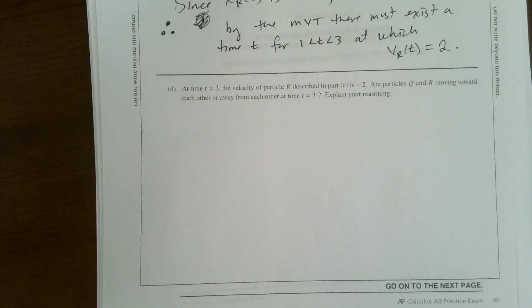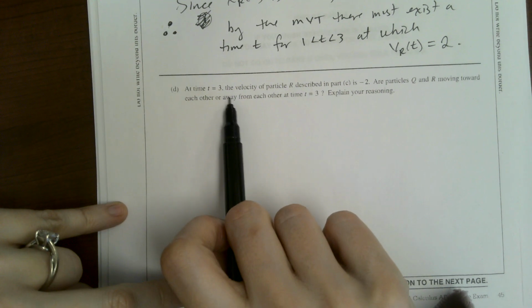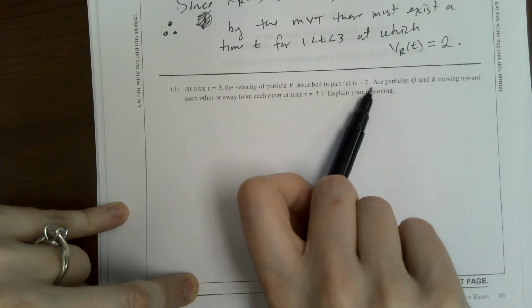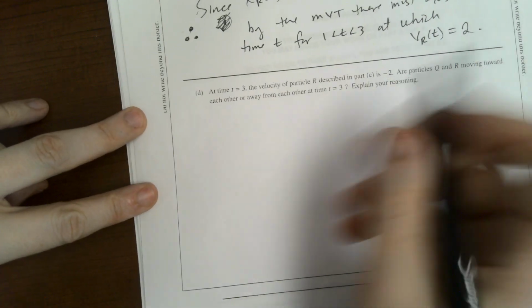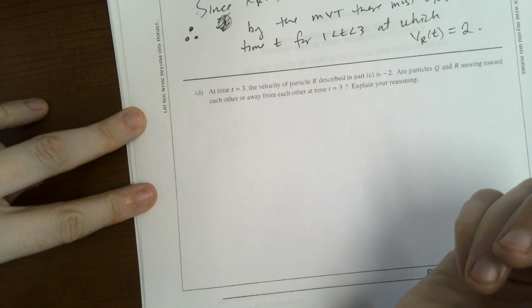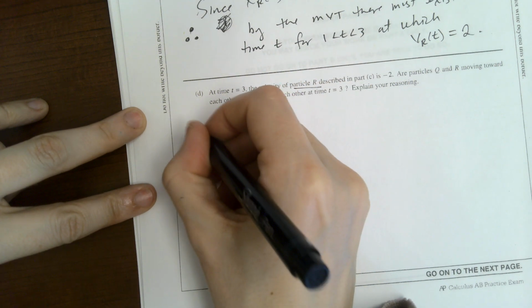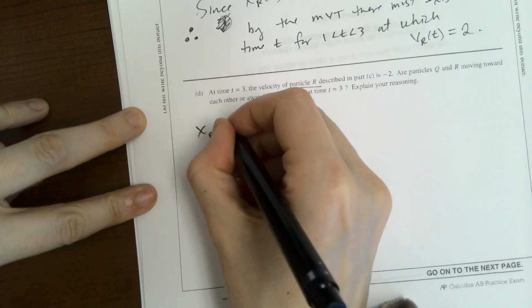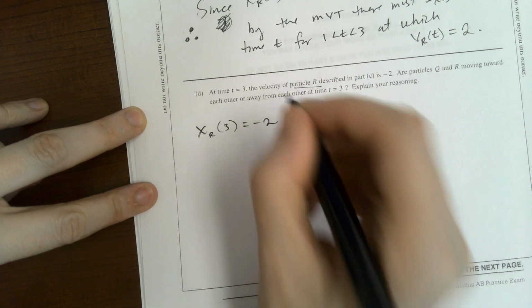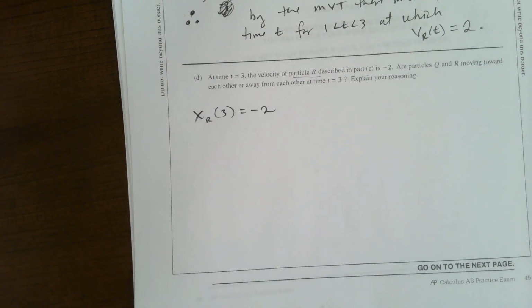Okay. So guys, we got to figure out their positions at this time and then also the direction in which they're moving. So they're telling me that x sub r of 3 is equal to -2.